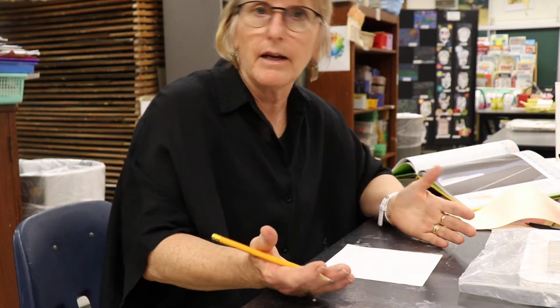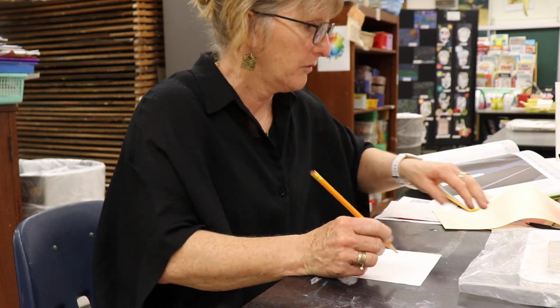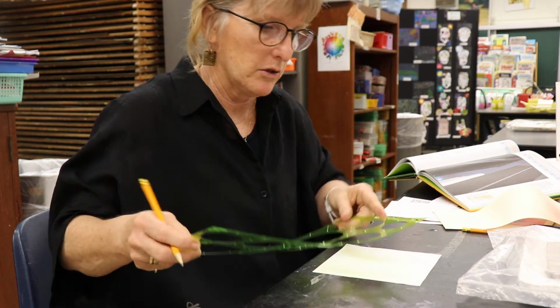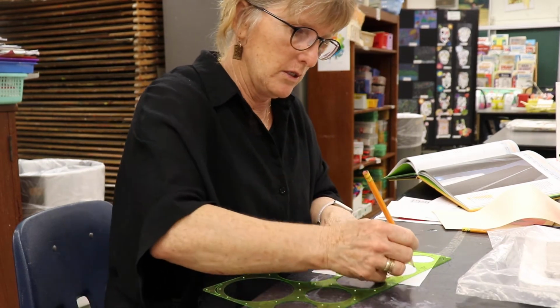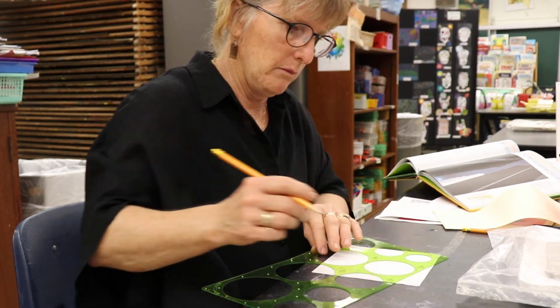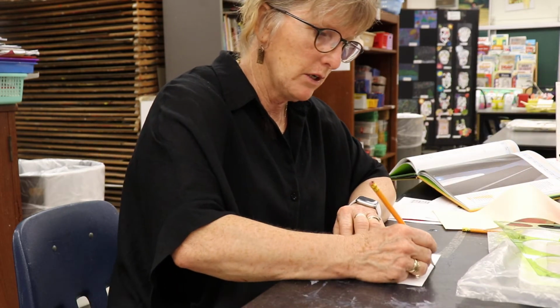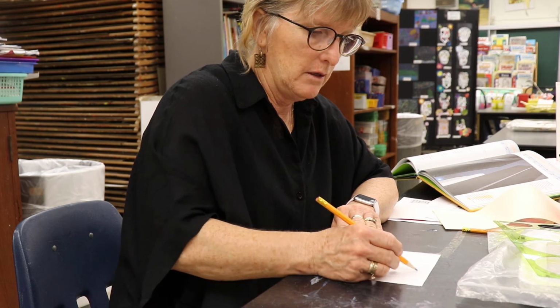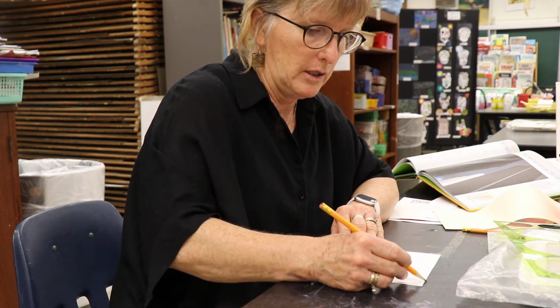I like sunflowers, so I'm going to do some sunflowers. We also have these little tracers here if you want to do something with circles. So I think I'll use this circle and create my sunflowers. Today what we're doing is creating our rough draft so that we have an idea of what we want to put on our clay slab.